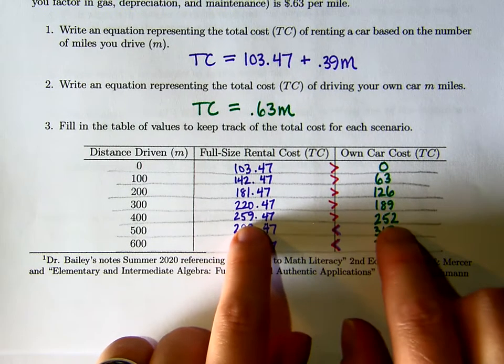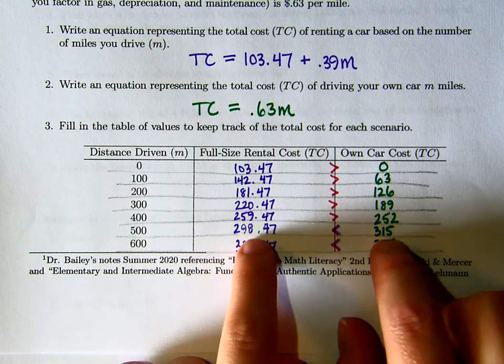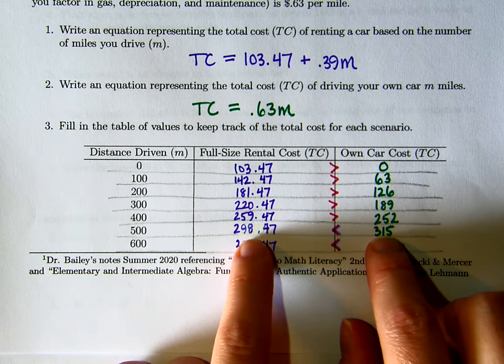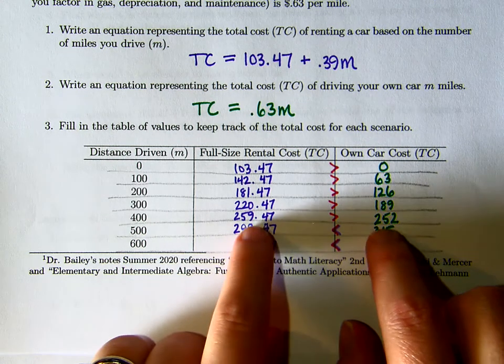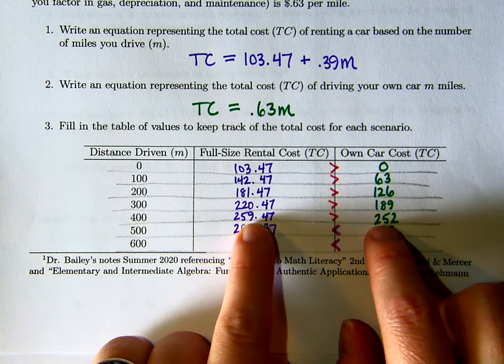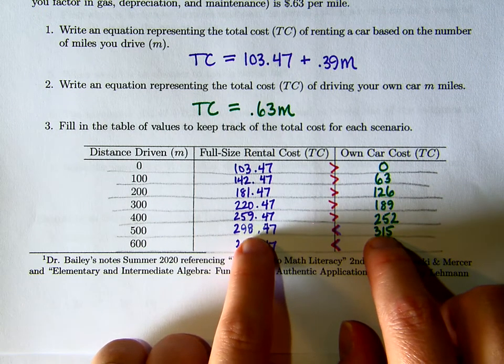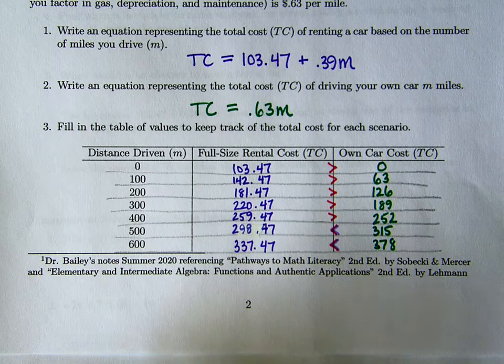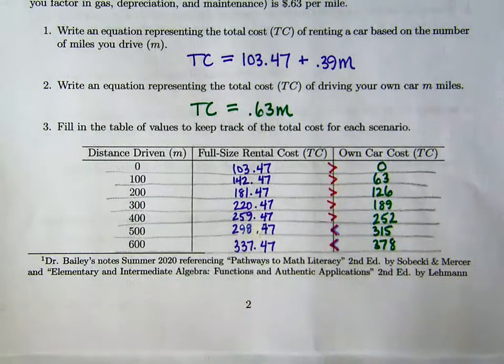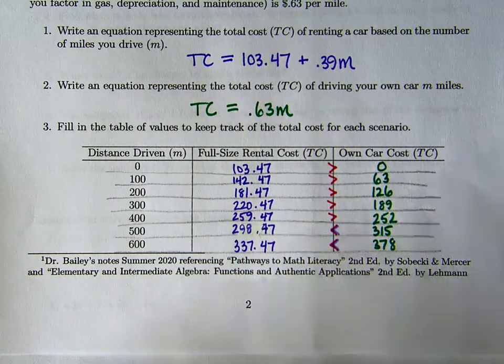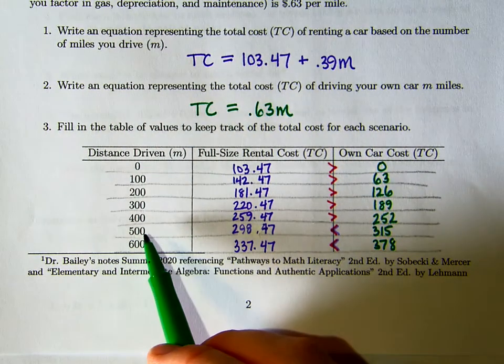I noticed that at 400, these are about $7 apart. And then how far apart are those? That's like 17 apart. So it's going to be closer to 400 than it is to 500 miles. So I'm going to go ahead and go with, I don't know, 440. 420? Should we go 420? Let's try 420. That's closer to 400 than it is to 500.